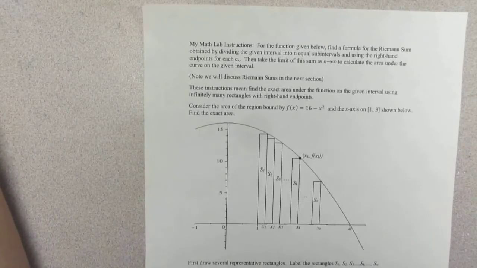For the function given below, find a formula for the Riemann sum obtained by dividing the interval into n subintervals and using right-hand endpoints for each c sub k. Then take the limit as n goes to infinity to calculate the area under the curve on the given interval.